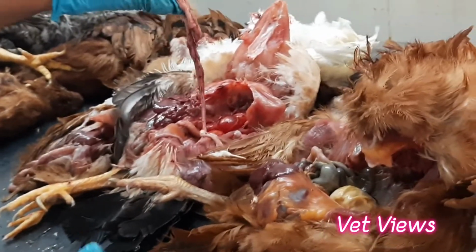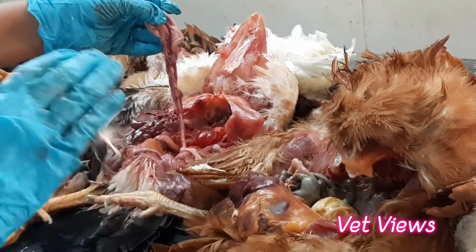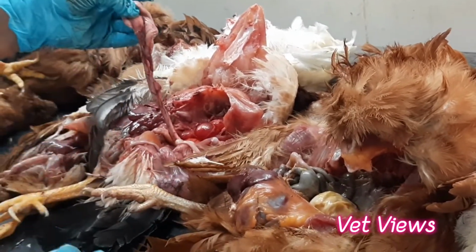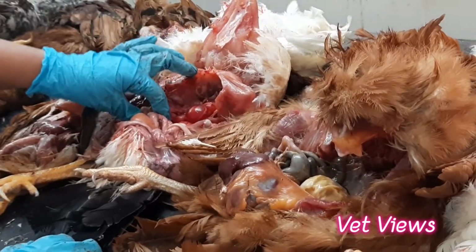When young birds are affected, the oviduct becomes atrophied. When they grow, they will not lay. So the water fluid accumulation will be there. That is infectious bronchitis, which you have to observe in the reproductive organs.